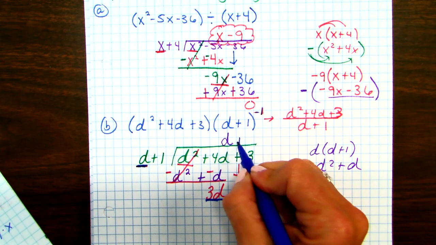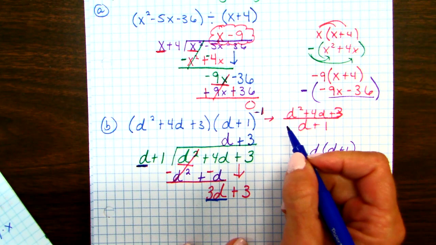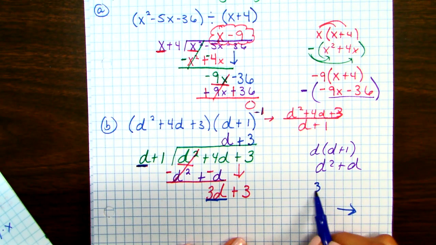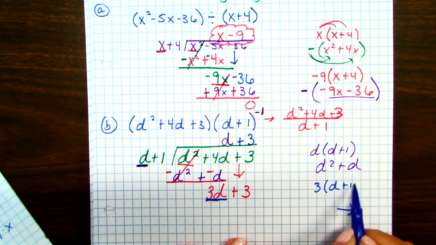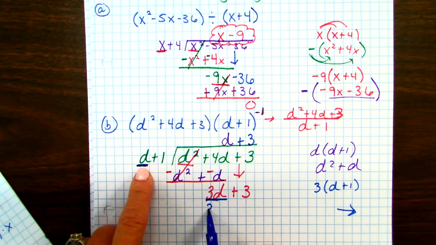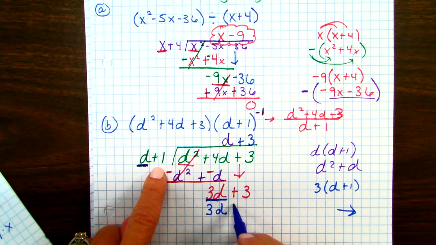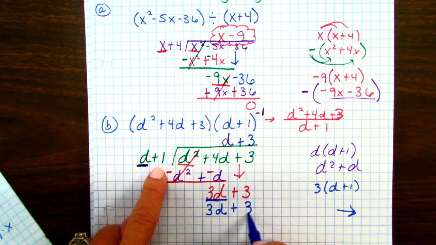So I'm going to put a plus 3. 3 times d is 3d. So again, you can do it off to the side if you want to, if it's confusing to do it here. But all I'm doing is 3 times d is 3d, and 3 times 1 is 3.